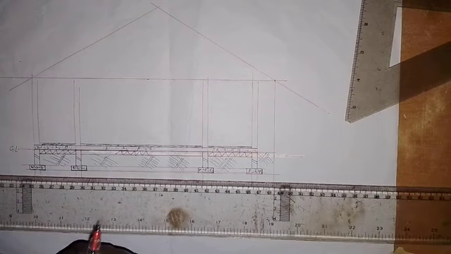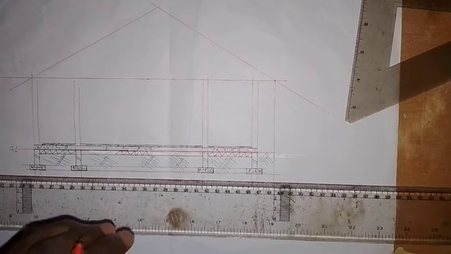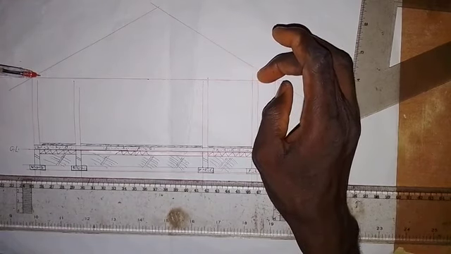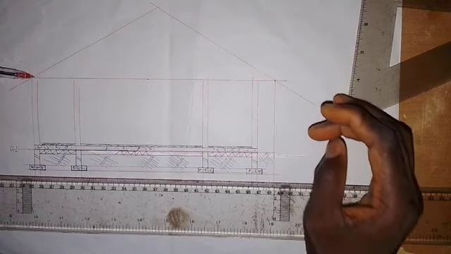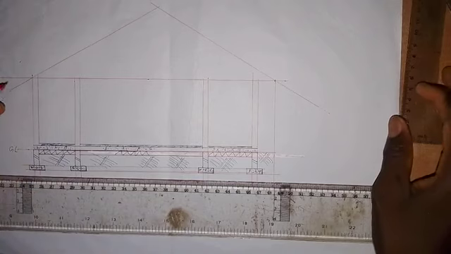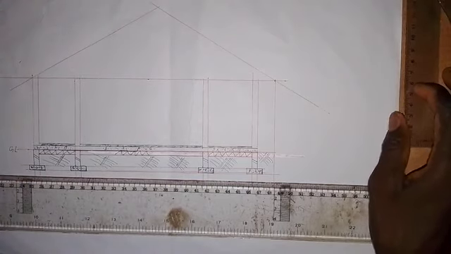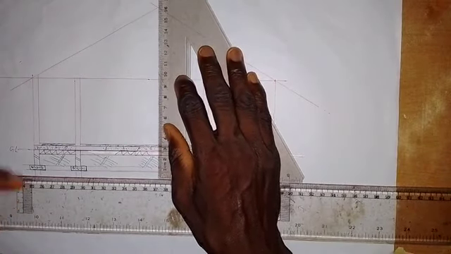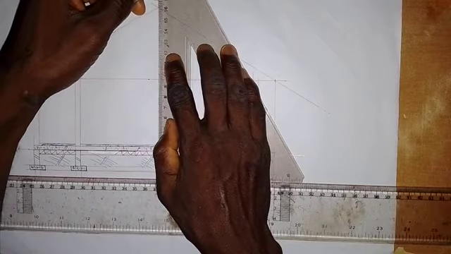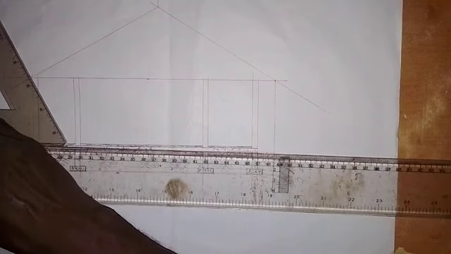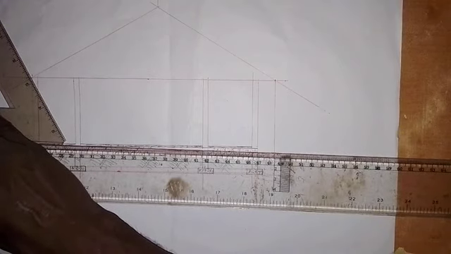So the next thing that we are going to do here is draw the tie beam. Alright, let's work on this part first before I move to the tie beam. So I will draw a vertical line at this point here, and coming here, with my 60 degree set square, I'm going to draw a short line in this direction.